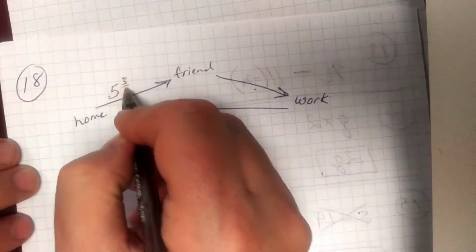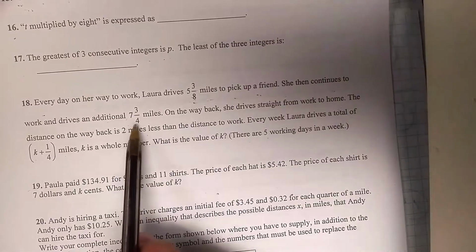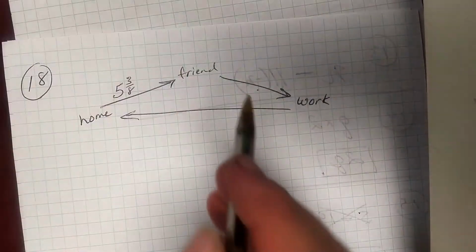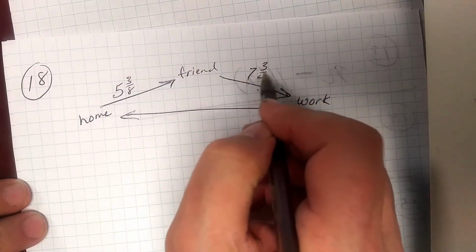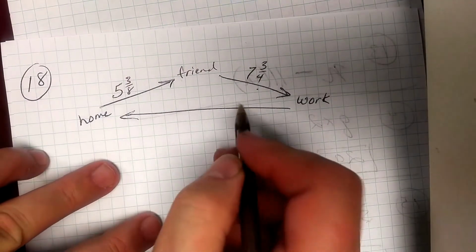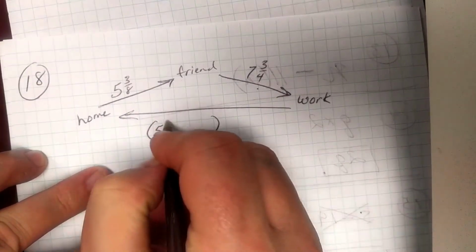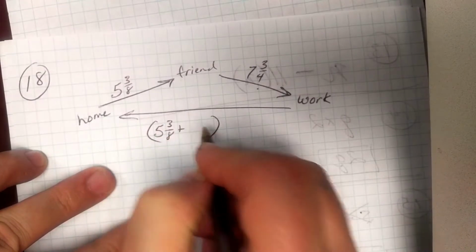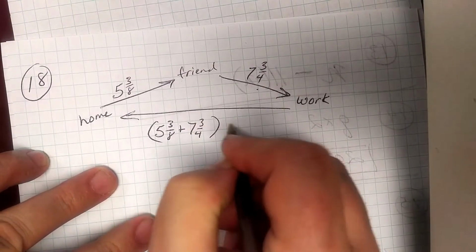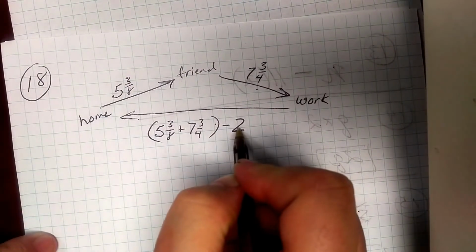So the first leg of the trip is the 5 3/8 miles. So this is 5 3/8 miles to get to the friend's house. Then she has to drive an additional 7 3/4 miles. So this is 7 3/4 miles on to work. Home is 2 miles less than how much it takes her to get to work. So to get to work, we're going to actually have to add 5 3/8 plus 7 3/4, and then we can subtract 2. So we have to find how far it is to work, then come back home.